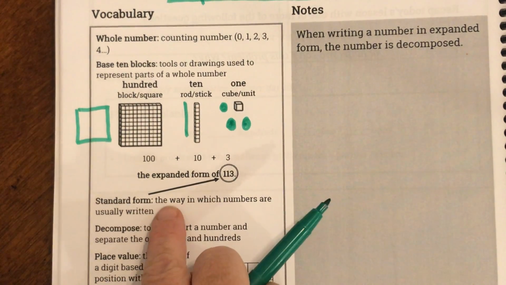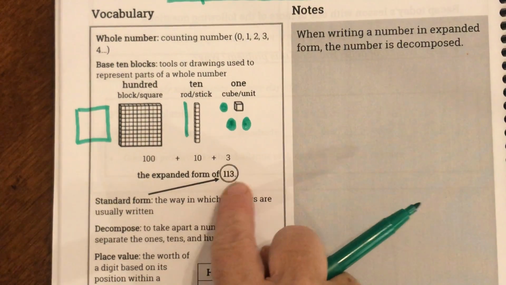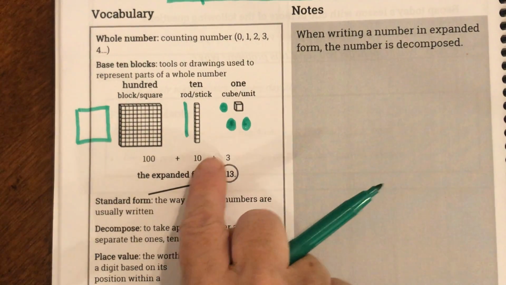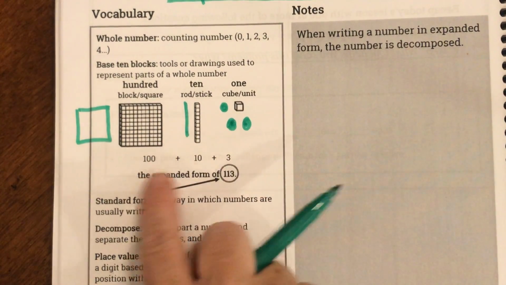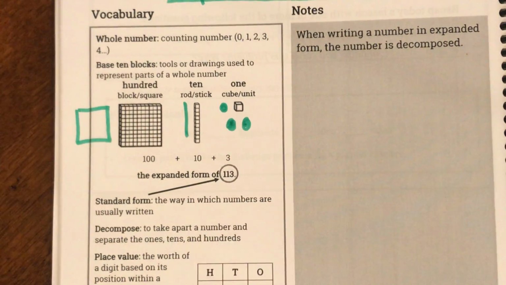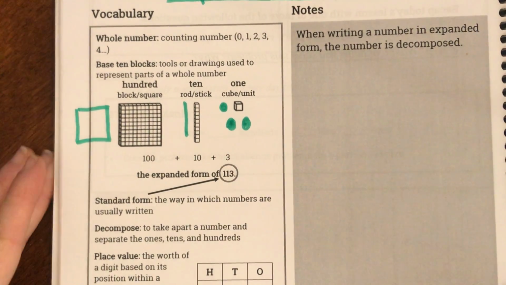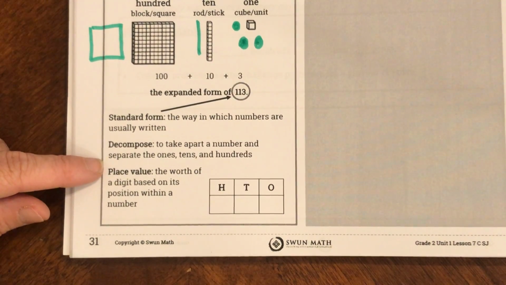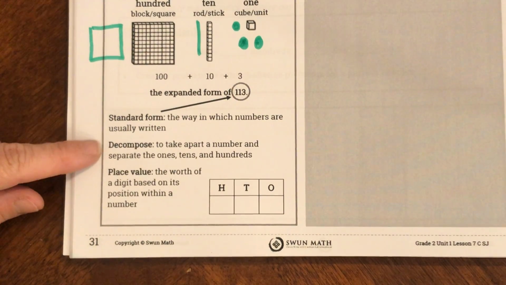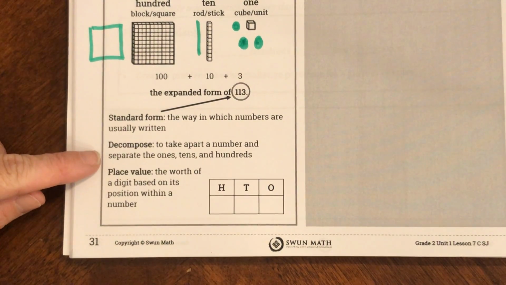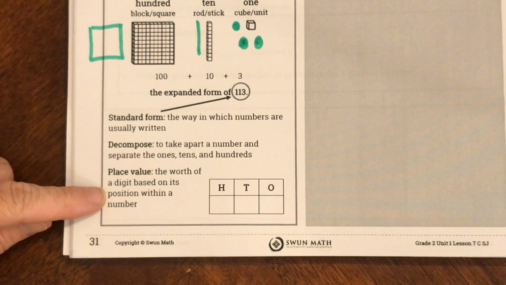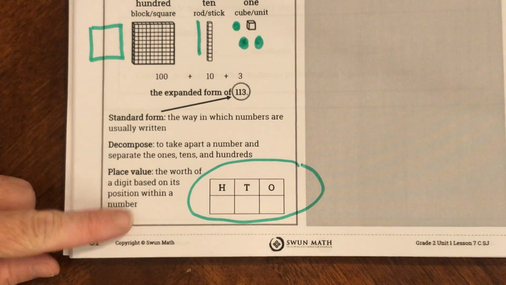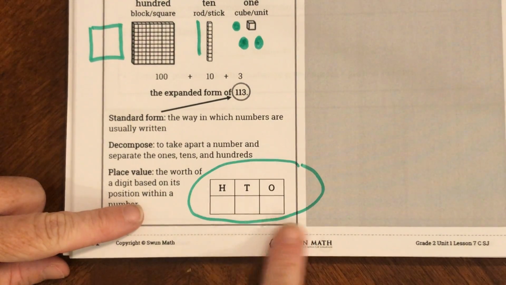Okay, standard form is the way in which numbers are usually written. So this is called standard form, 113, but 100 plus 10 plus 3 is called expanded form. Okay, let's look at our next part. We have decompose. It means to take apart a number and separate the ones, tens, and hundreds. This is what we're going to be doing today. We're going to decompose our numbers. And then it gives us our place value chart. This is going to be really important today because I'm going to be drawing a place value chart for each thing. So our place value chart is very important.